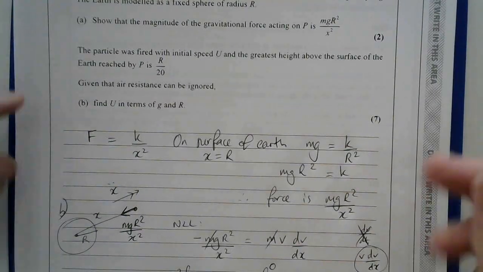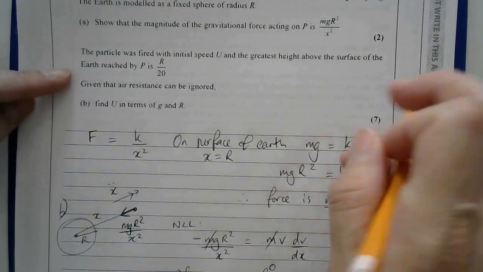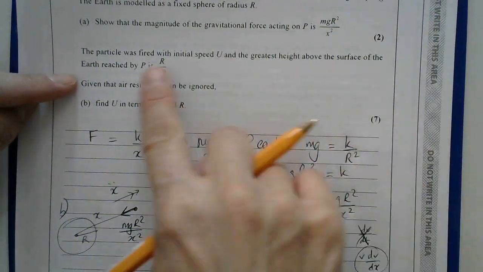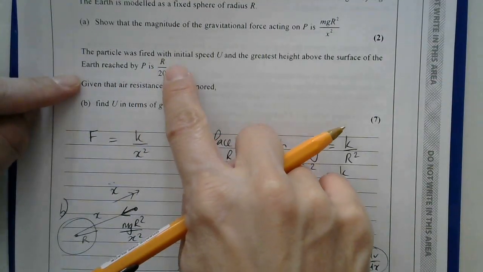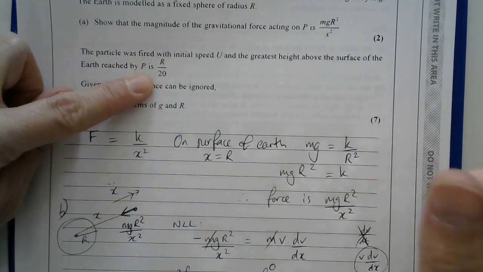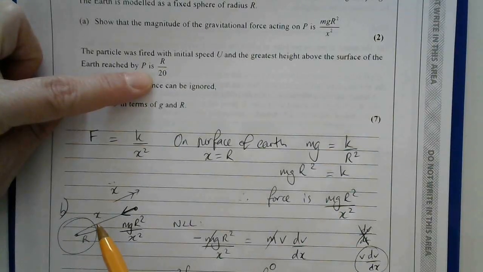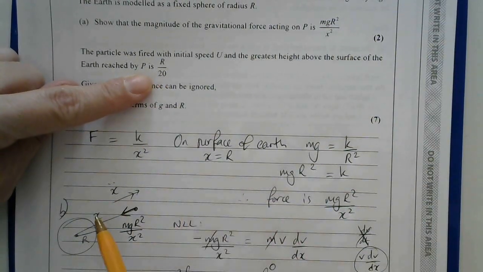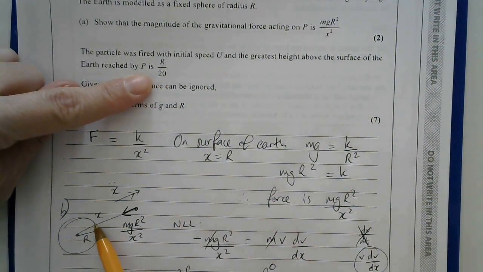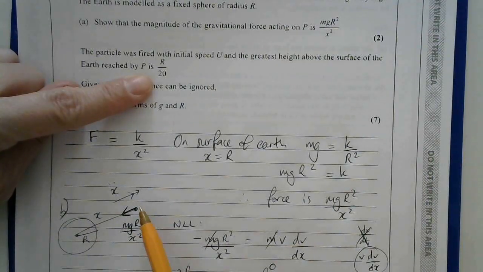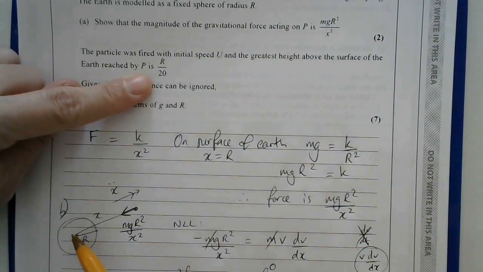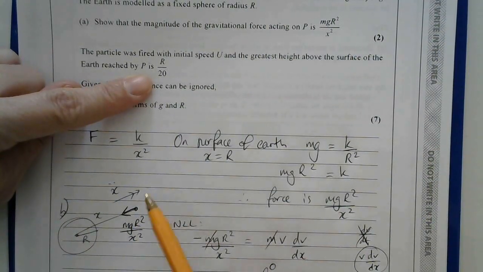Then I was told halfway through the question that the greatest height above the surface of the Earth is r over 20. I need to be careful here, because this r over 20 is the distance from the surface of the Earth to where the particle is, whereas I need a value of x which goes from the centre of the Earth to where the particle is.